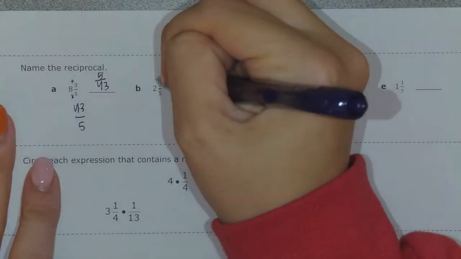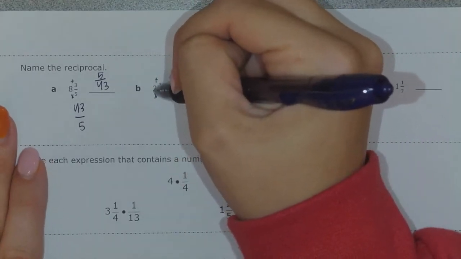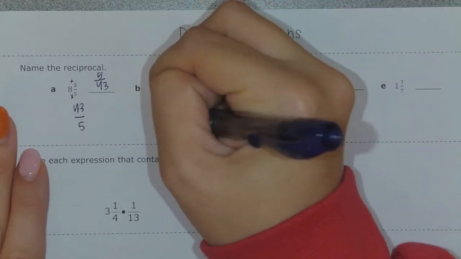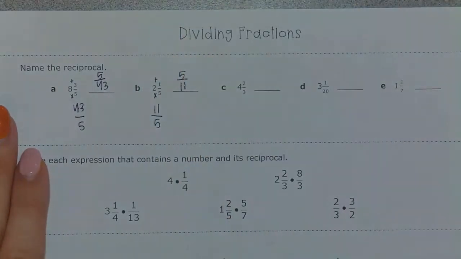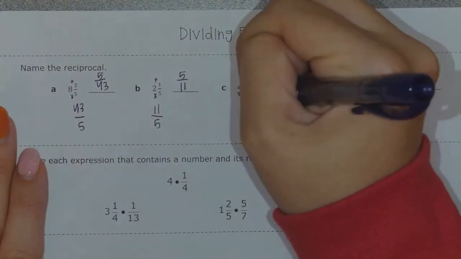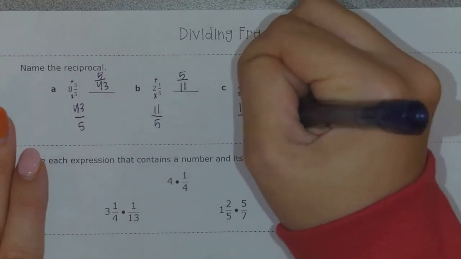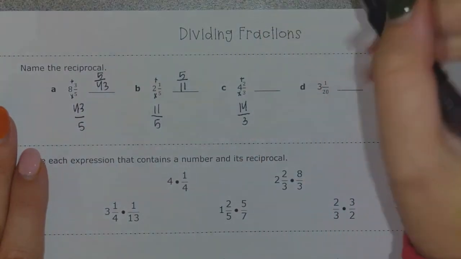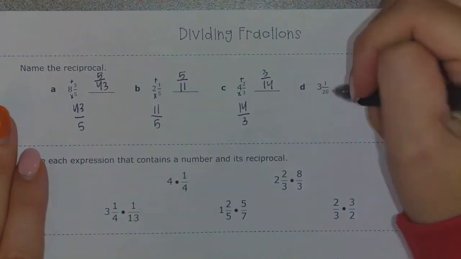2 and 1/5, if I turn that into an improper fraction, 5 times 2 gives me 10, plus 1 more gives me 11 over 5. So the reciprocal would be 5/11. 4 and 2/3 would give me 3 times 4 is 12, plus 2 more is 14/3. So the reciprocal, flipping it upside down, would be 3/14.